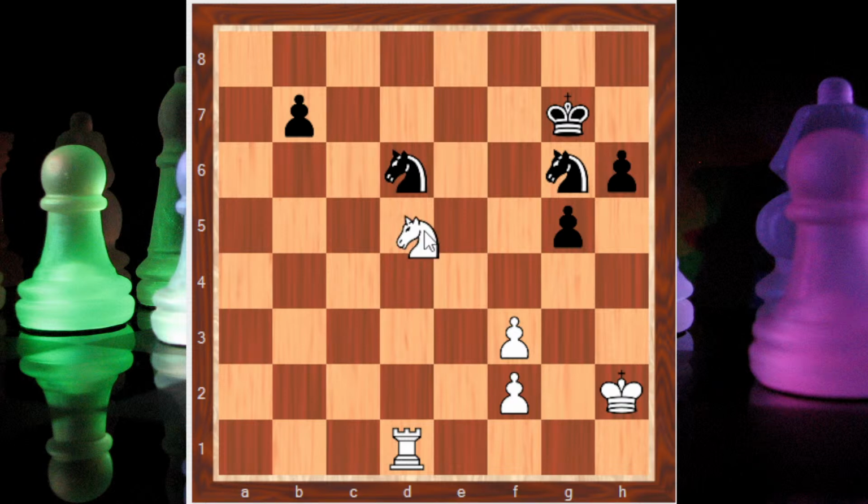Knight to e6, king is in check, king will move, rook takes knight.